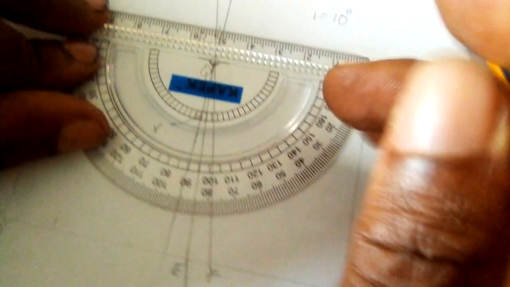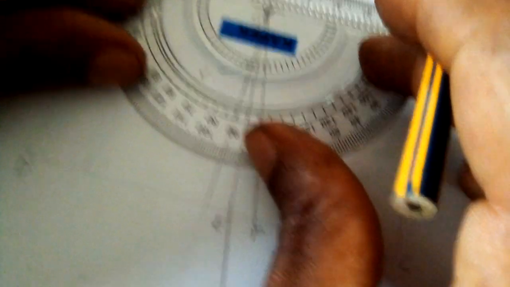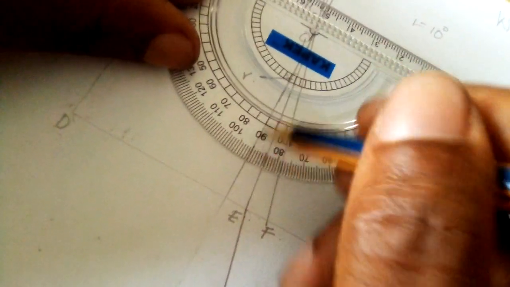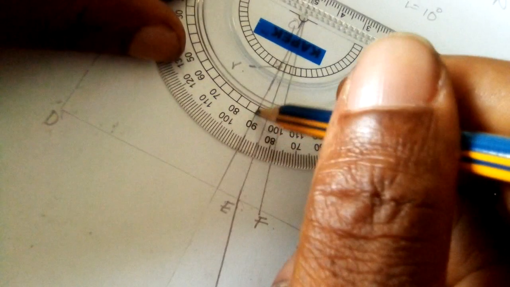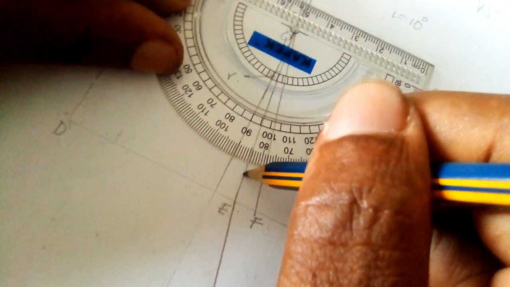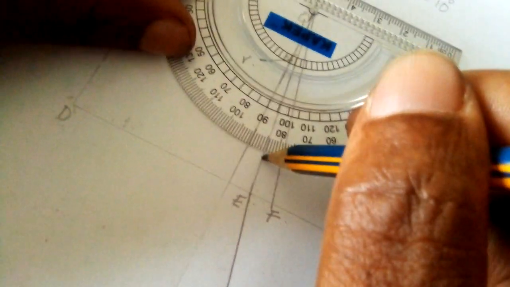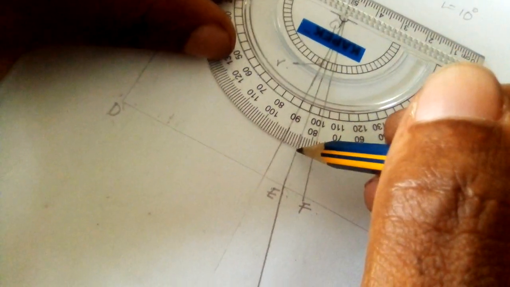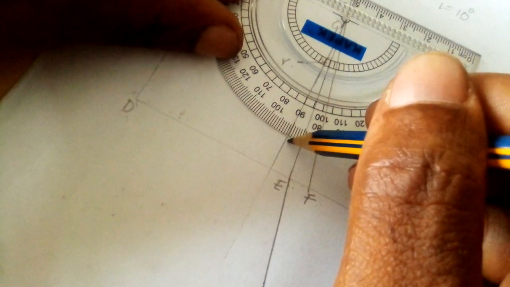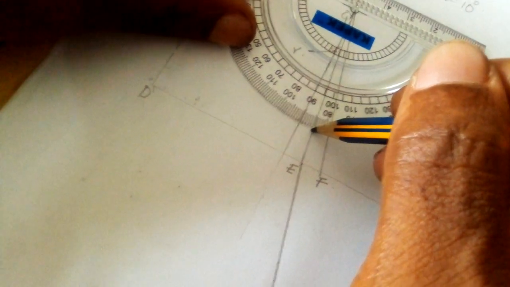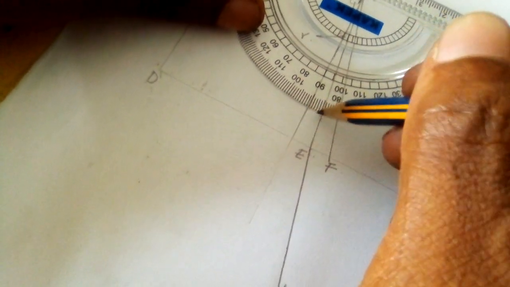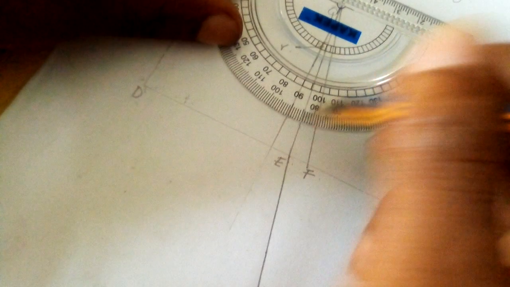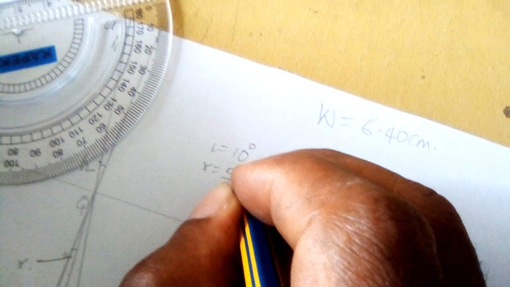The line of the normal is passing through 90 degrees. So this is the line for refraction. Here is 90, here is 85. So 90 minus 85 gives us 5 degrees. So the angle of refraction is 5 degrees for the 10-degree incidence.